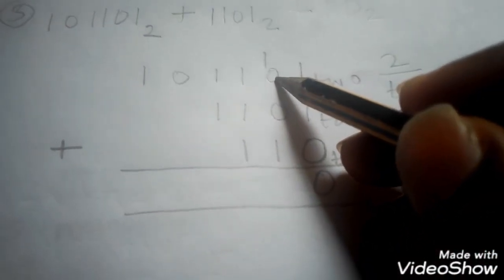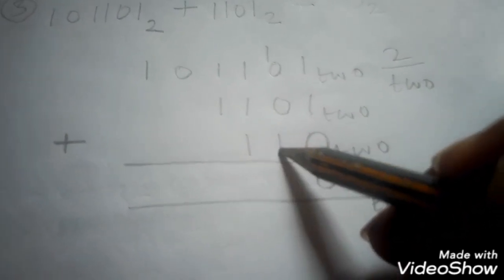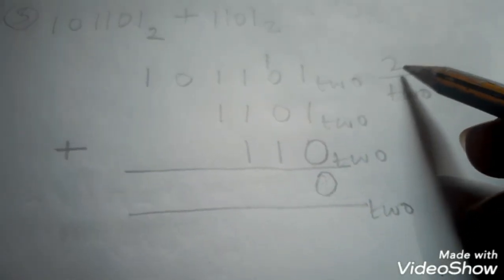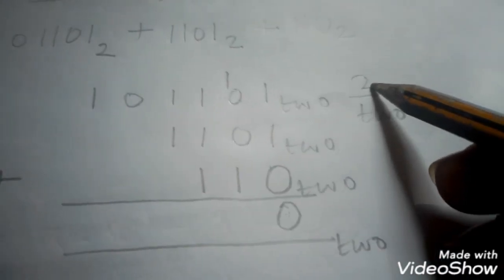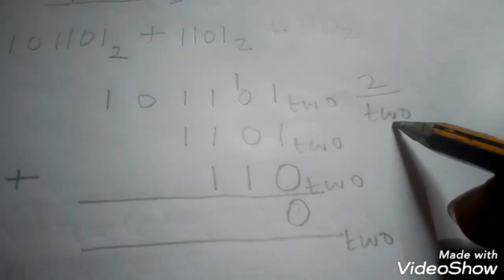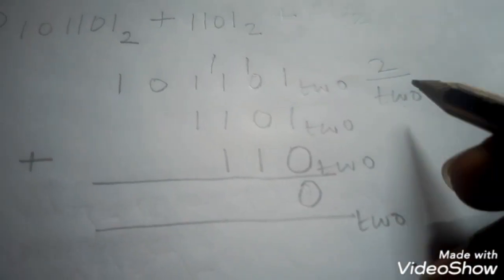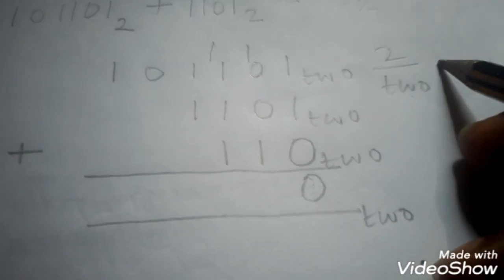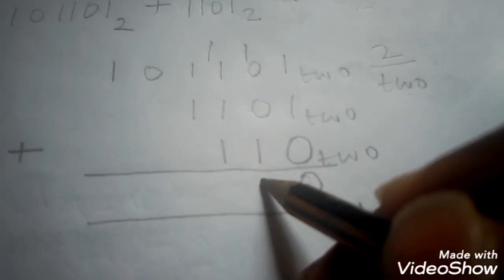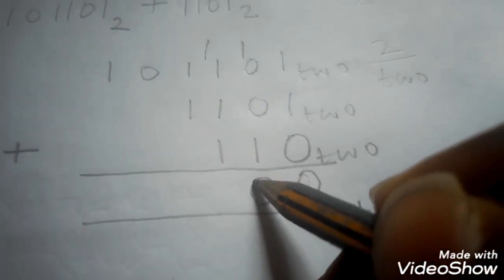Now 1 plus 0, that will give you 1. 1 plus 0, that will give you 1. And 1 plus 1, that will give you 2. Oh, we got 2 again. So we are going to divide 2 by the base, which will give us what? 2 in 2. It will go 1 time. So you write the 1 up over here. So when 2 divided 2, was there any remainder? No. So what's going to be down here is going to be 0.